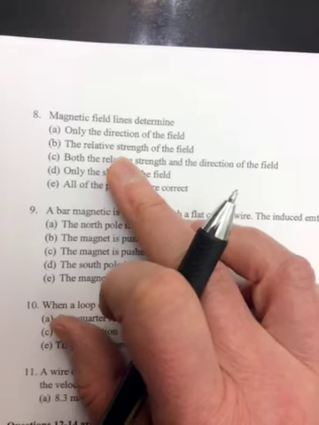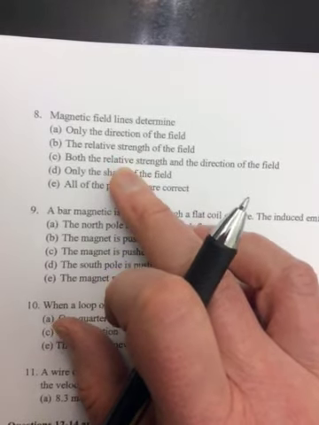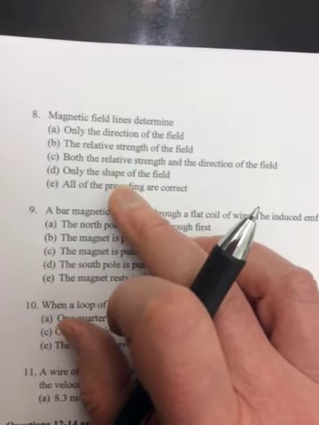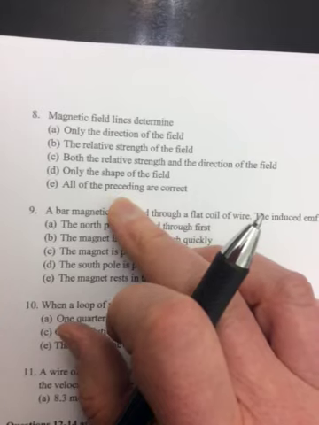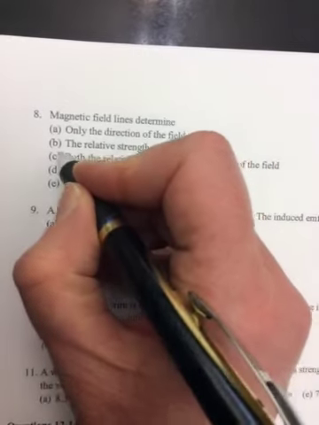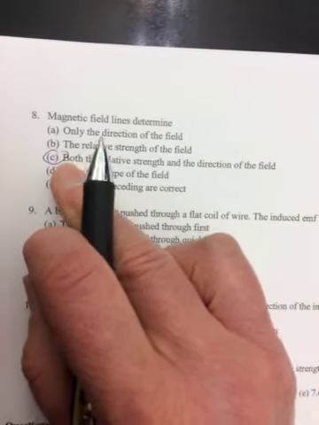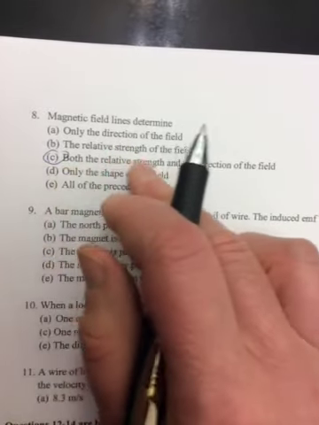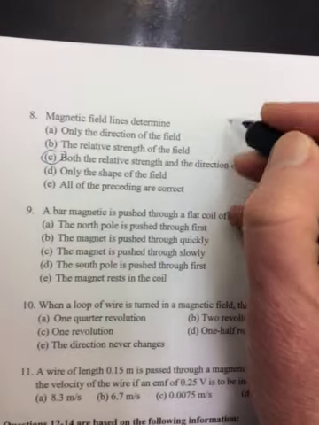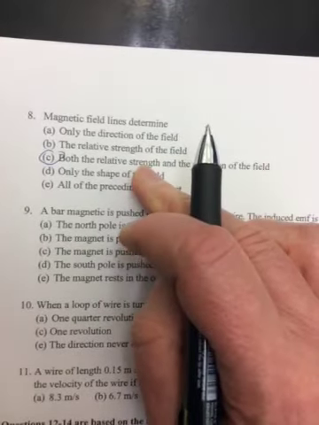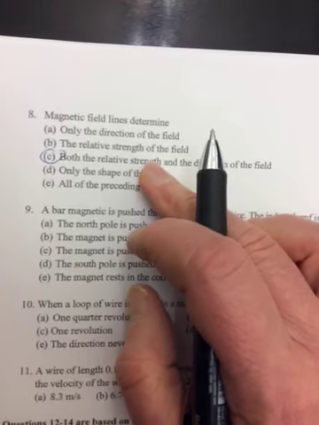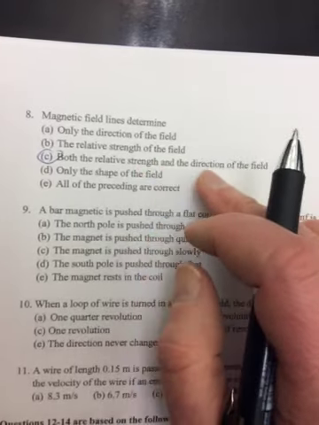Number 8. The magnetic field lines determine only the direction of the field, the relative strength of the field, both the relative strength and the direction, only the shape, all of the preceding. It's both the relative strength and the direction. It's not only the shape. If it was just the shape, it could be all of the preceding. Relative strength, because remember, the closer together the field lines, the stronger the field. Can't give us the actual strength, but it can give us relative.